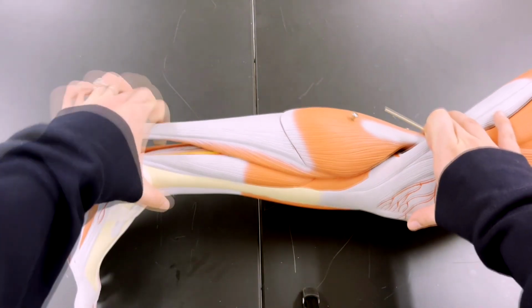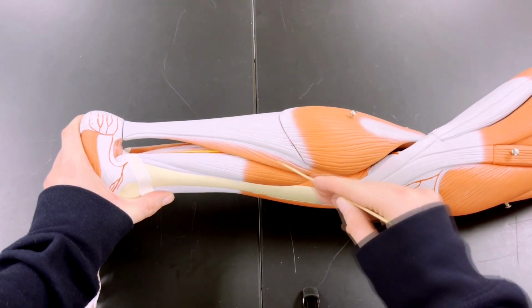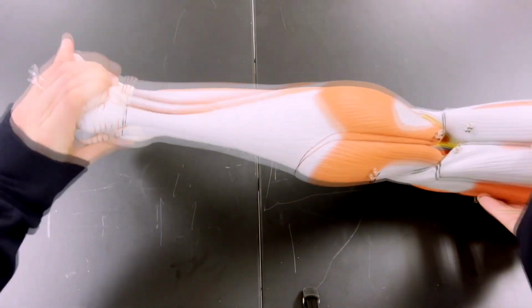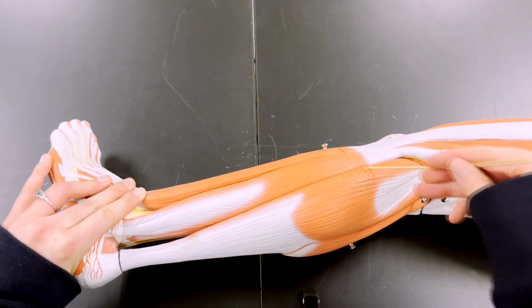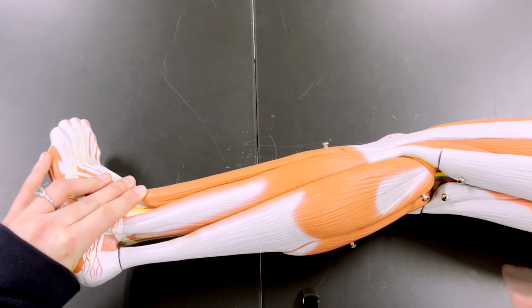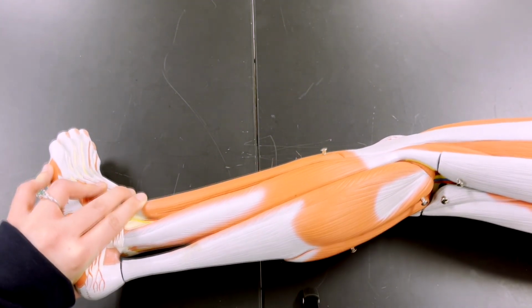And right under that, deep to that, is going to be our soleus. And we can see it from either side. It's just that little bit right there. And the soleus is also going to have a role in plantar flexion.